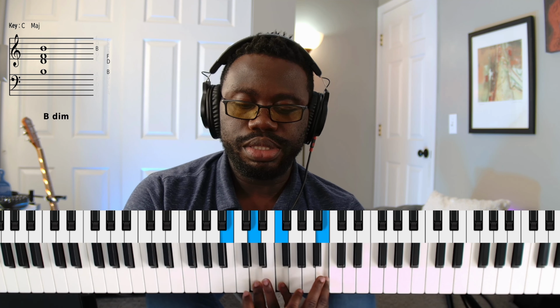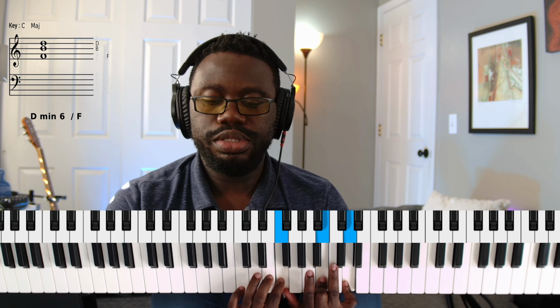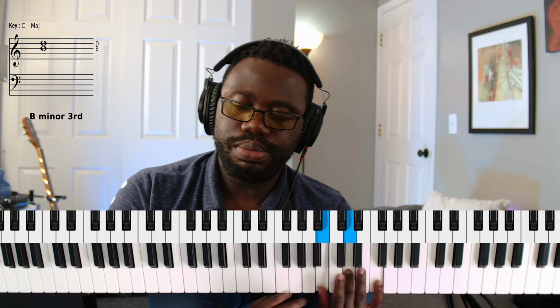Invert it and put B at the top for first inversion. First inversion. Second inversion, put D on the top, and then invert it again. Put F on the top. And now B is the lowest note, so we're back to the B diminished chord and then back home.